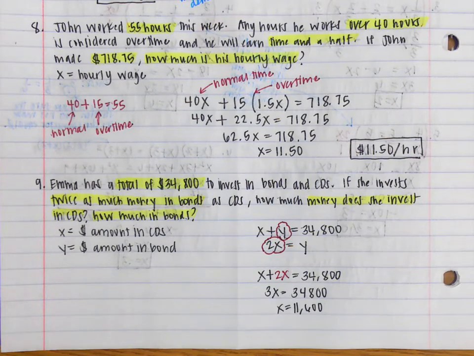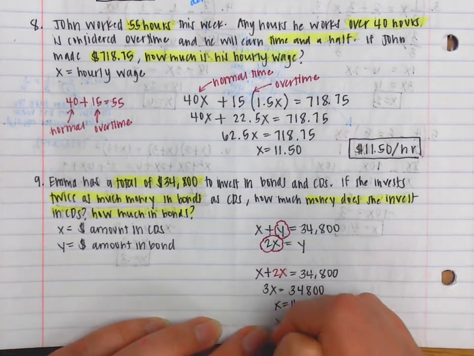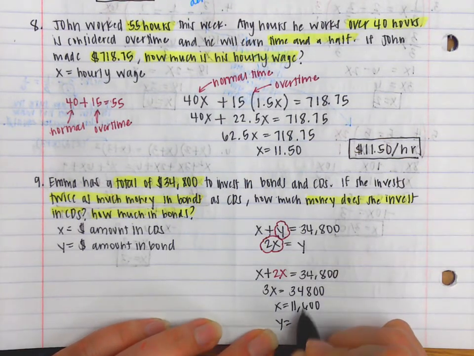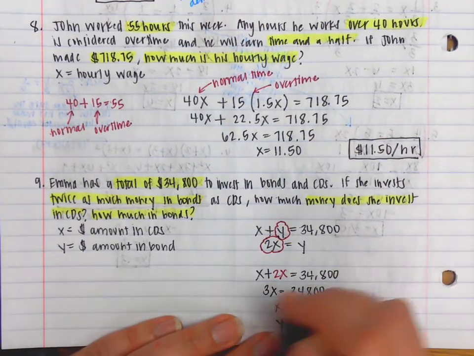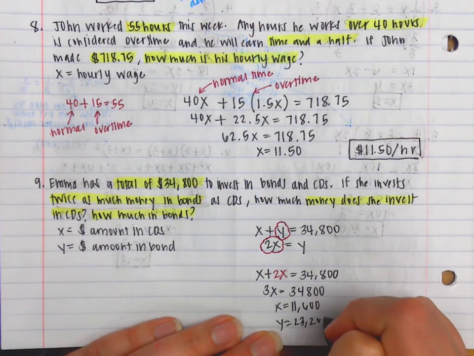Now we just have to solve for y. Y, we just plug it in. So y is equal to 2 times 11,600. So that gets me, just going to plug that into my calculator, 23,200.